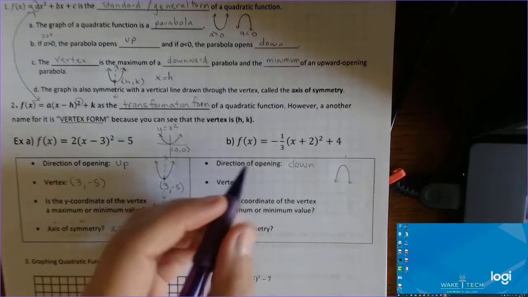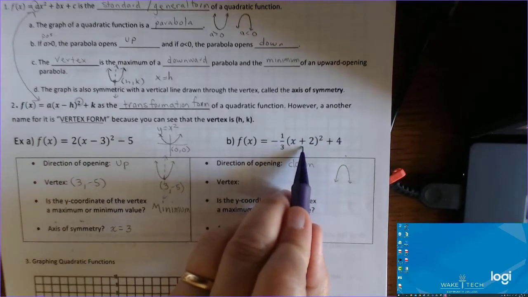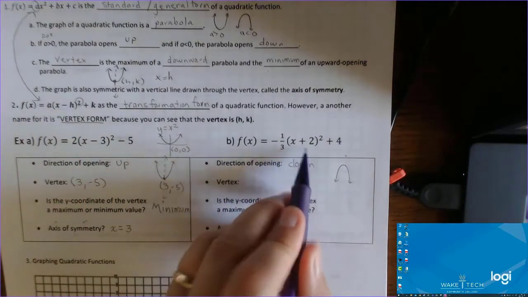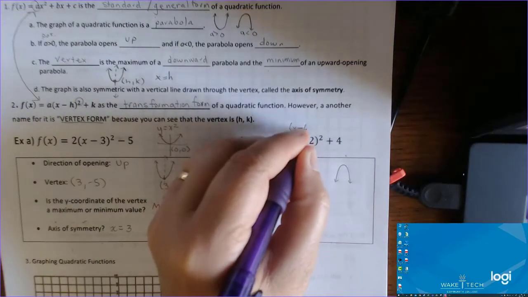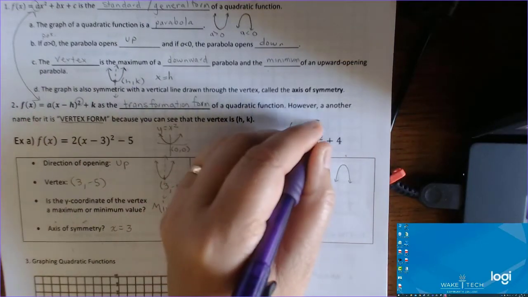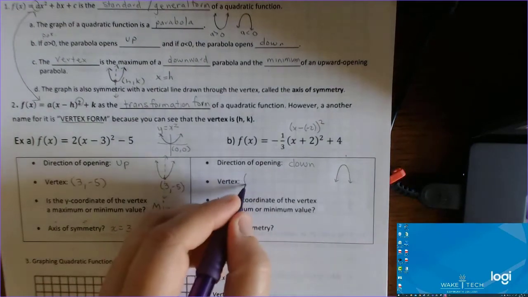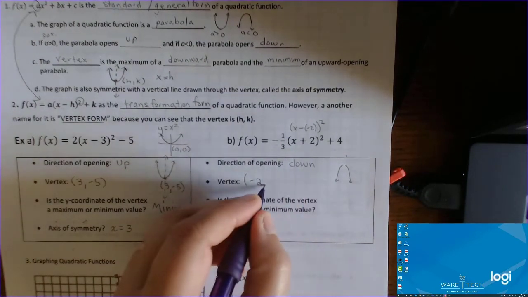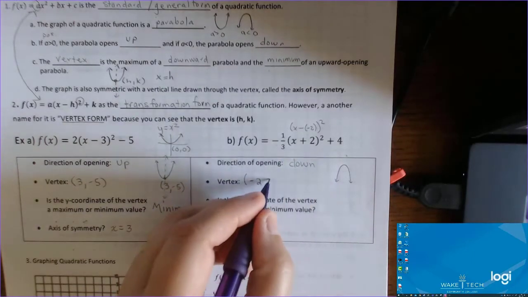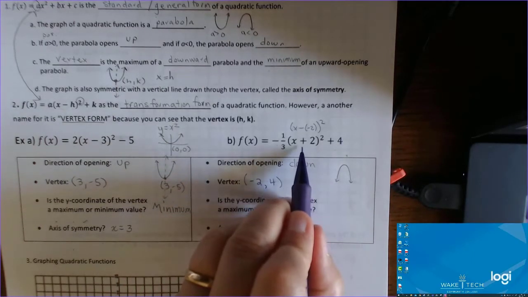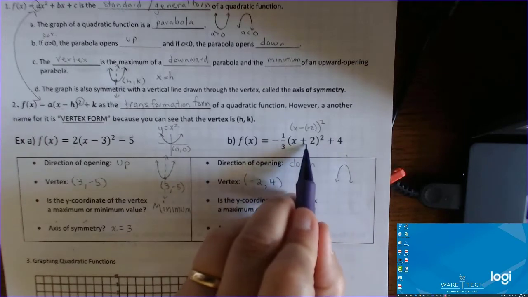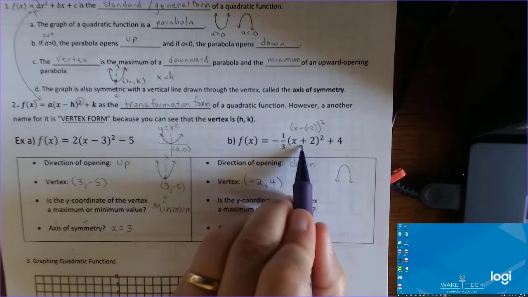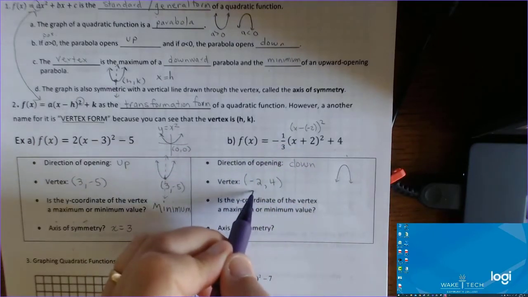And the vertex, think about transformation form, think about the formula, is x minus h. So this is really x minus a negative 2 quantity squared. So the vertex isn't 2, it's negative 2. It's the opposite of what you see when it's in there with the x. And then it got moved up 4. So we know the vertex is (negative 2, 4) because it's moving the parent function left 2 and up 4. That's where the vertex comes from.